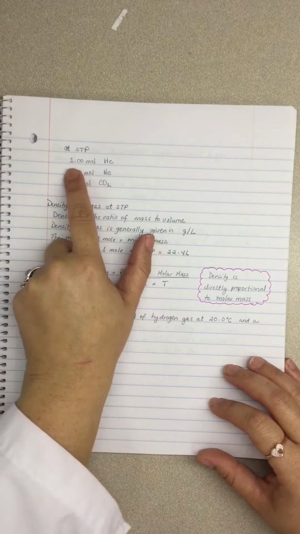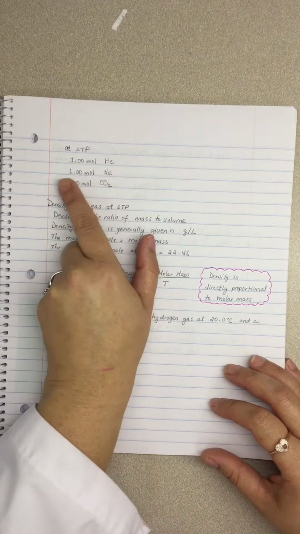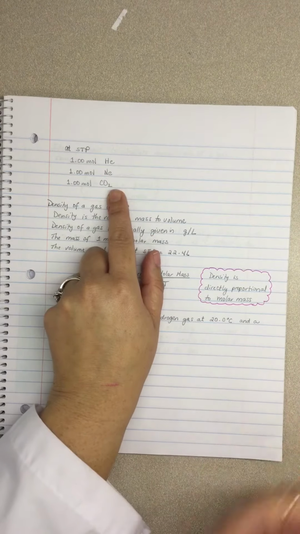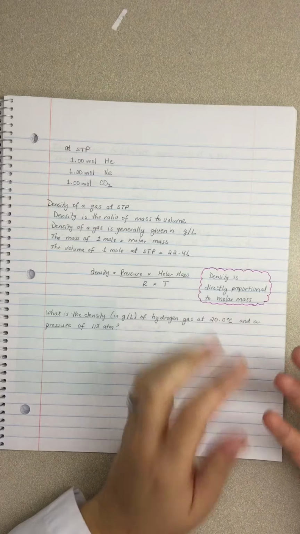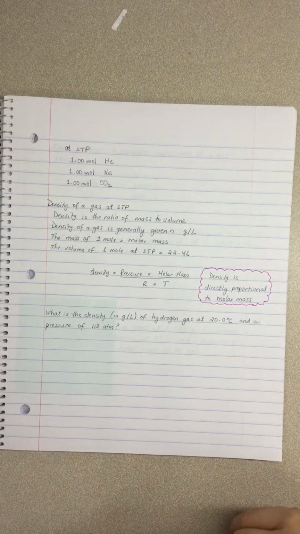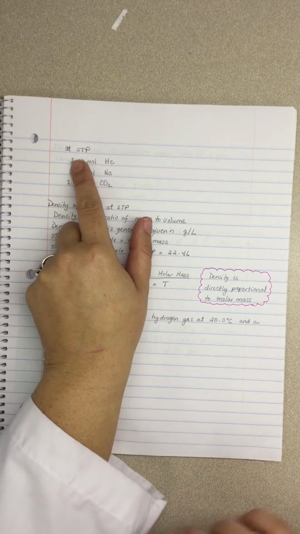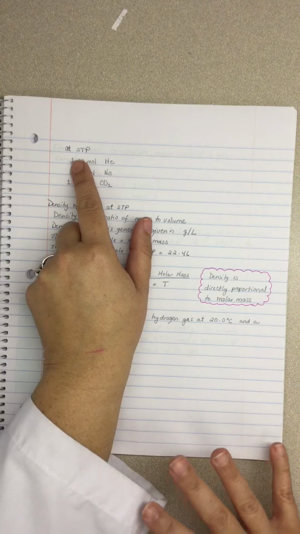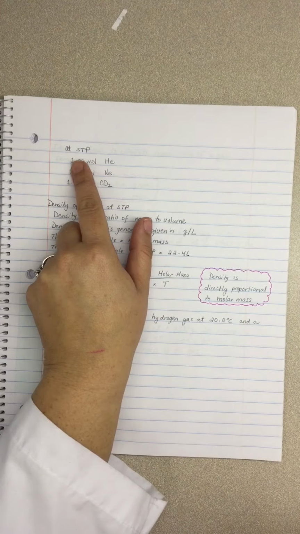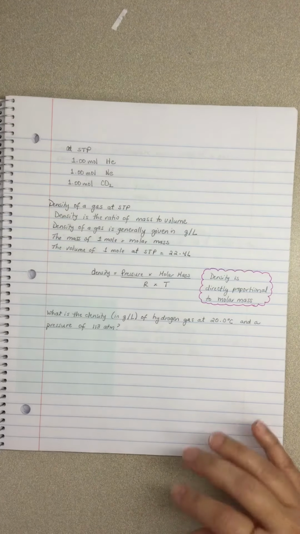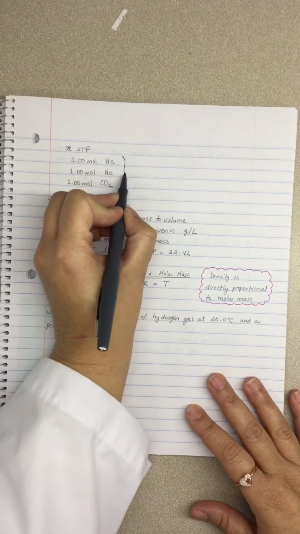So right here I have 1 mole of helium, 1 mole of neon, 1 mole of carbon dioxide, and you can keep going on writing down 1 mole of any gas. And if your condition of temperature and pressure are at STP, you have a temperature of 273 kelvins, a pressure of 1 atm for all of them.